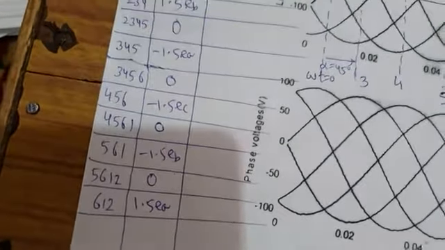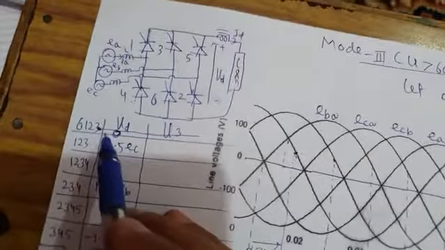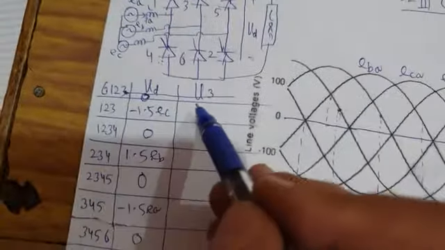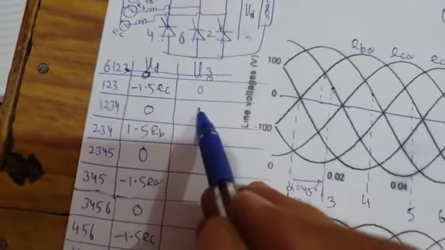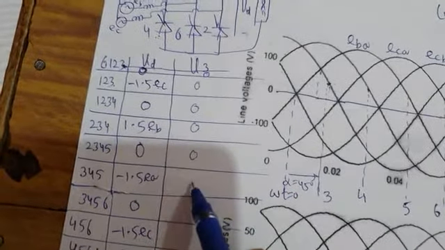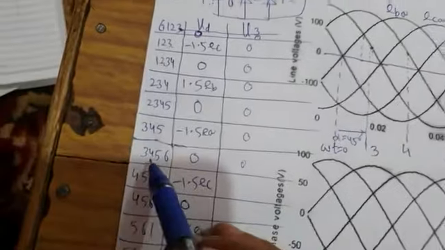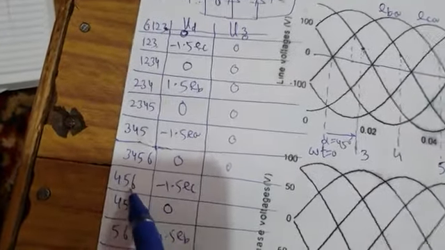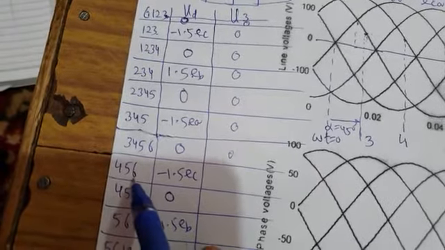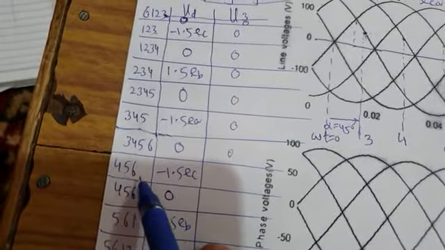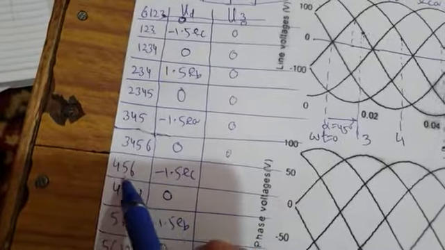That's it. What about valve voltage? During this period valve 3 is conducting, so valve voltage is 0. During the next interval also valve 3 is still conducting, so 0. So valve 3 is conducting up to this. After this valve 3 is off. Okay. And 4, 5, 6 are conducting. What is the voltage across valve 3 when 4, 5, 6 are conducting?